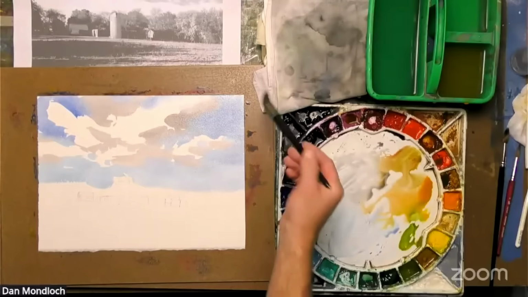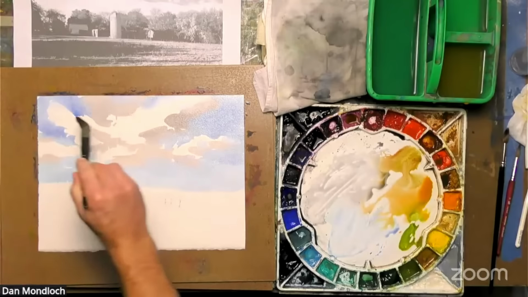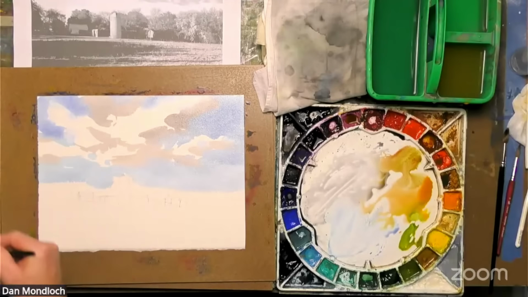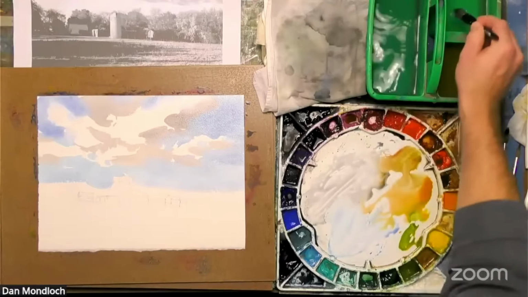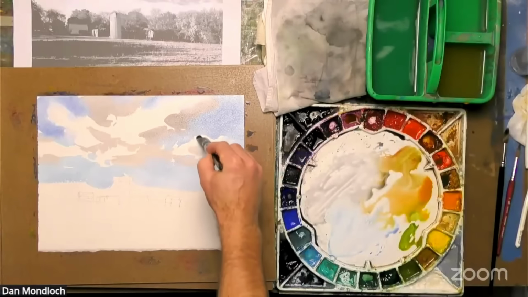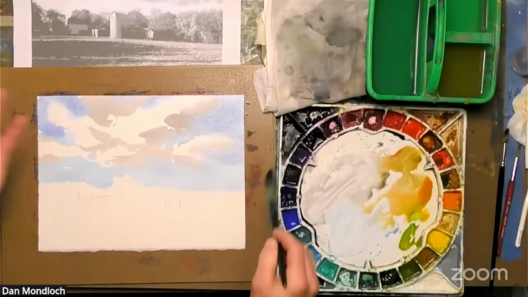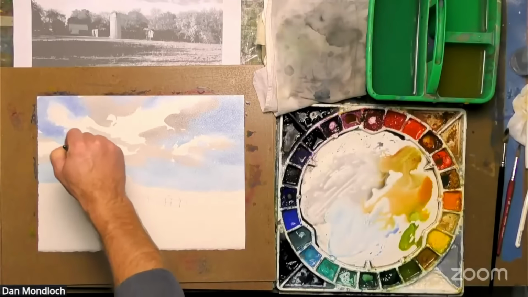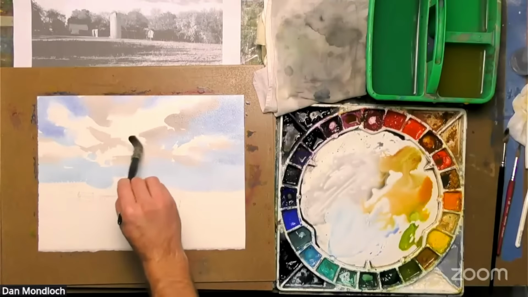Rinse the brush out again, dab it again, especially on the peripheral areas of the painting. It helps just to soften those edges a bit. Makes it a little bit more natural feeling. We don't want hard edges everywhere in the sky. Soften some of these. You could soften them all. Clouds look great as a soft texture. Completely up to you. They also do look good as a hard edge.